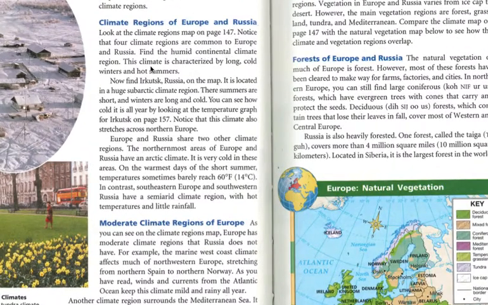Humid continental climate, we just said. Long cold winters, hot summers. Now find Irkutsk, Russia on the map. It is located in a huge subarctic climate region. There, summers are short and winters are long and cold. You can see how cold it is all year by looking at the temperature graph from Irkutsk on page 157.